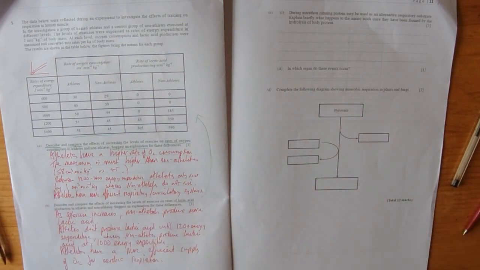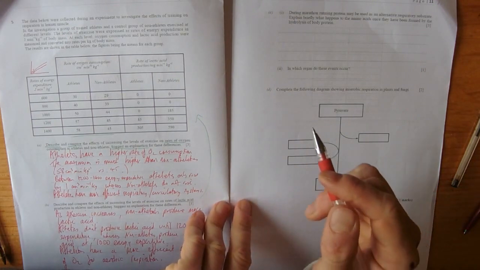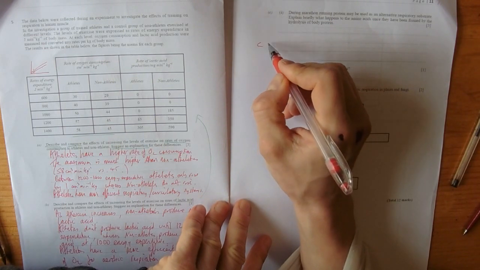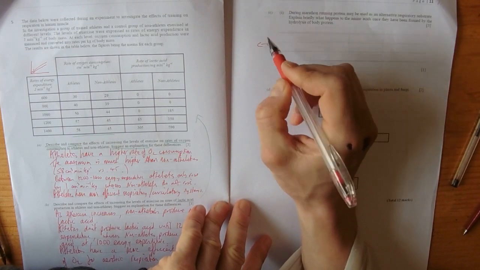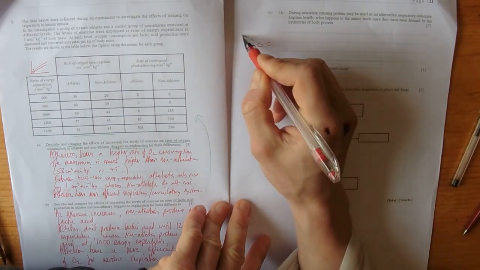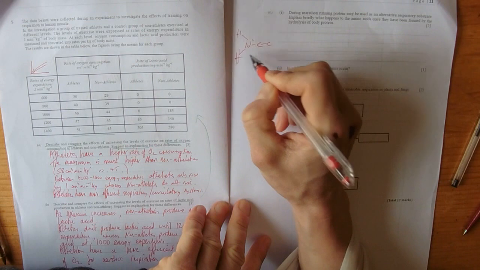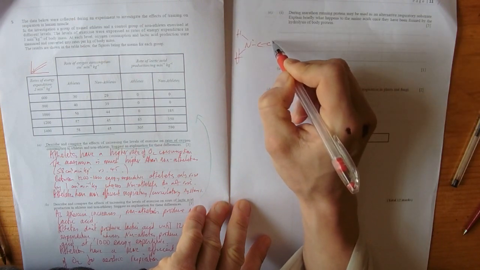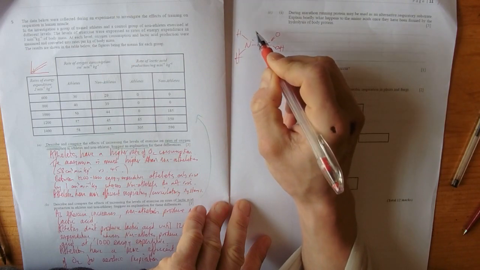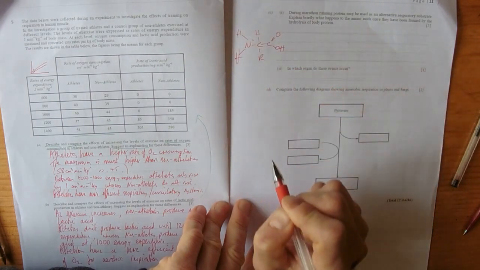And part C, during marathon running, protein might be used. What happens to the amino acids? Right. So you can burn amino acids. What is an amino acid? Hopefully you immediately think of what an amino acid is. So we've got the amine end, then we've got an R group, then our acid group there.